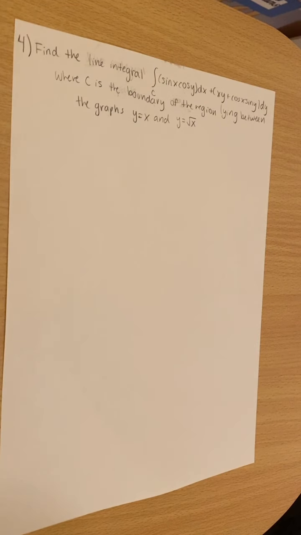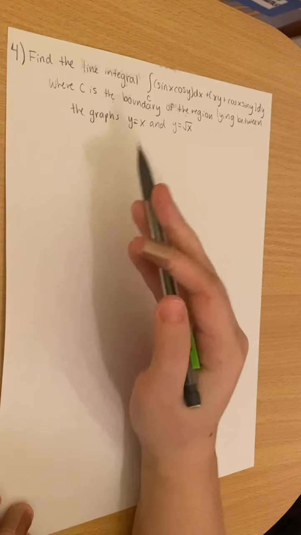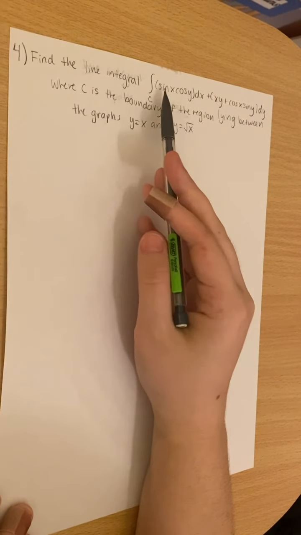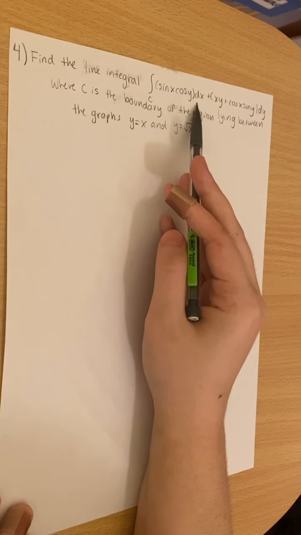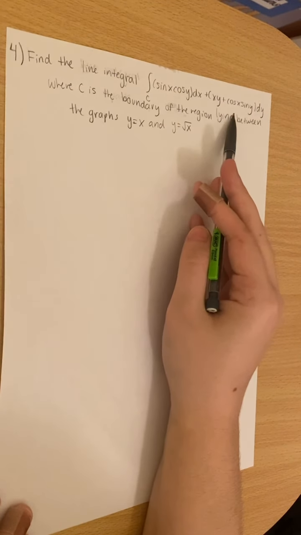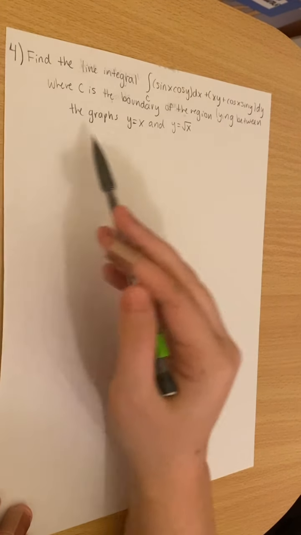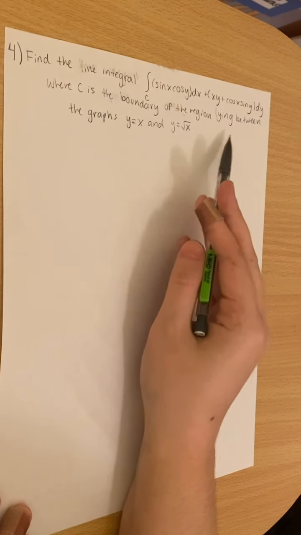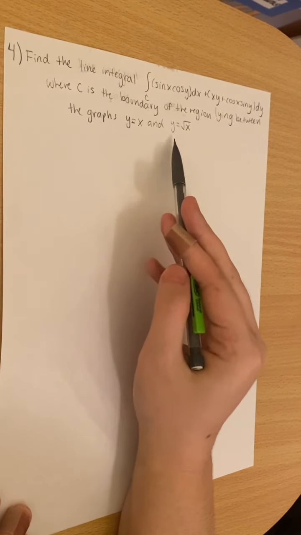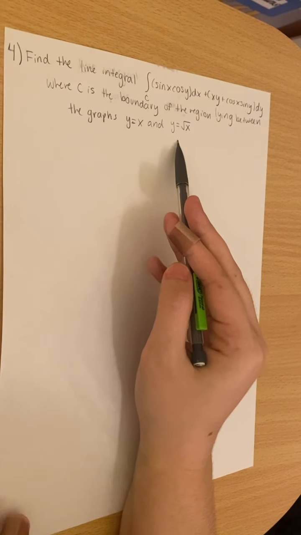Hi everyone, so today I'm going to be going over an example of Green's theorem, and I'm specifically going to be doing problem number 4 from section 4 of chapter 15 from our textbook. And the problem here is find the line integral of sine x cosine y dx plus xy plus cosine x sine y dy over our path C, where C is the boundary of the region lying between the graphs y equals x and y equals the square root of x.